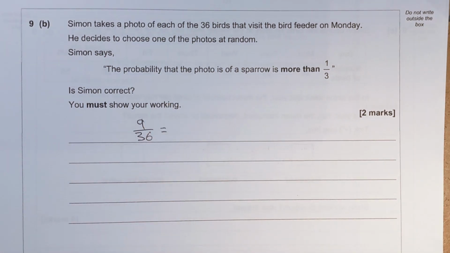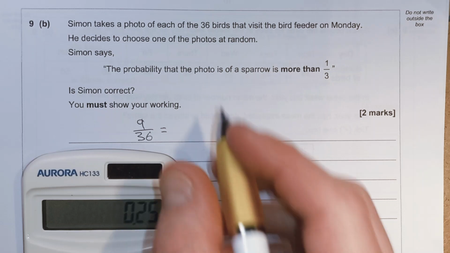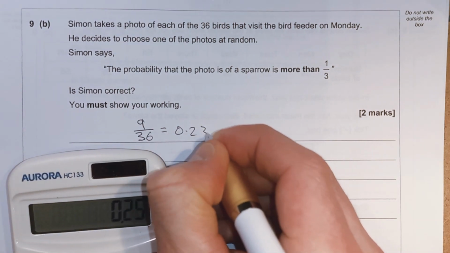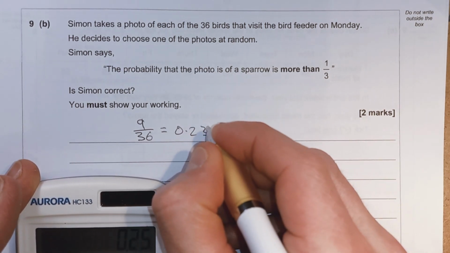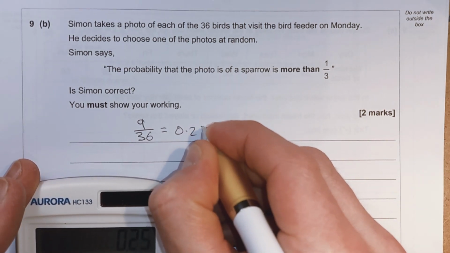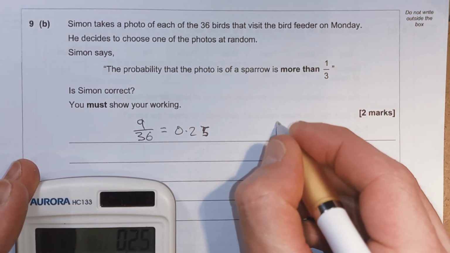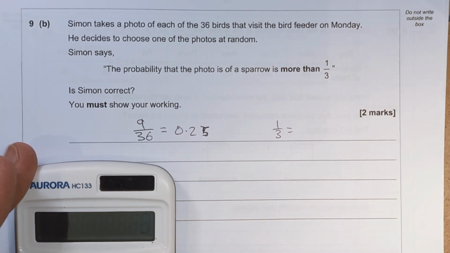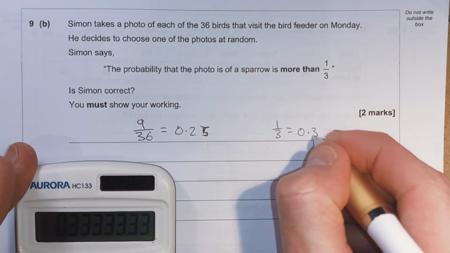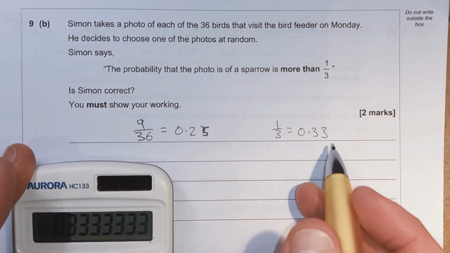Well, we can just put that in our calculator. 9 divided by 36 is 0.25. They're saying the probability is more than 1/3. Well, 1/3, 1 divided by 3, is 0.33. Now, comparing decimals, you might be able to see it straight away.